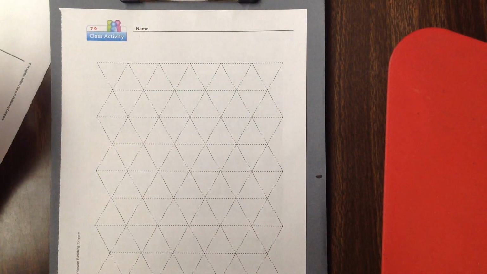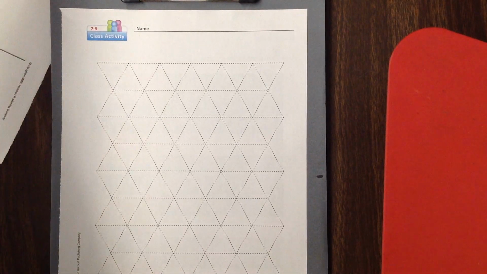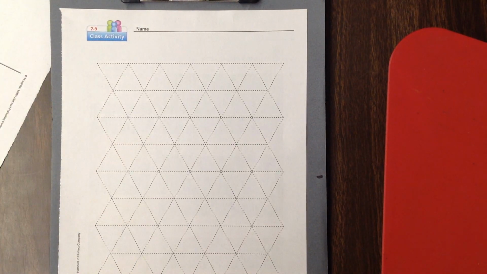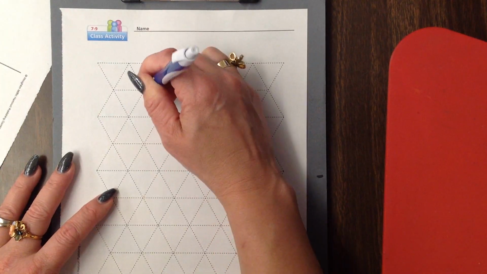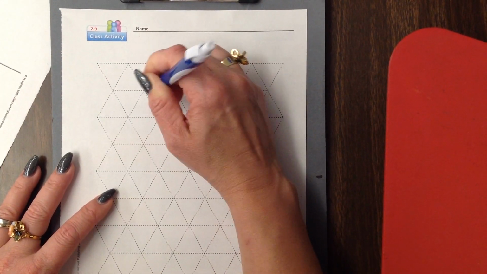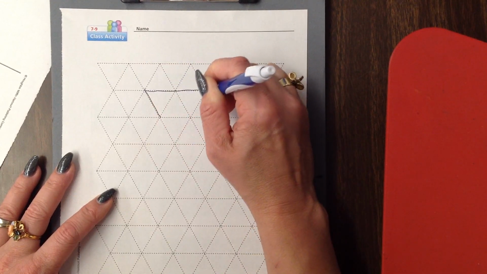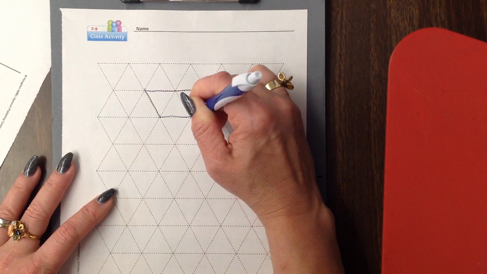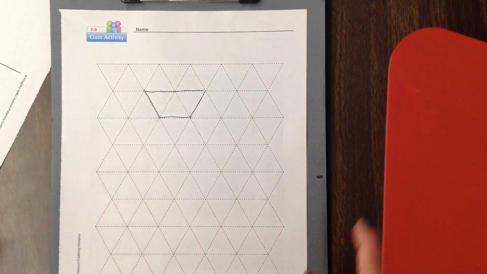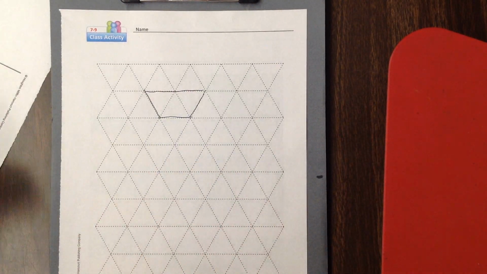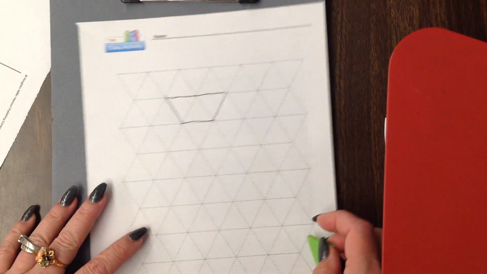Okay, so let's see if we can make a shape that looks like this. What would we need to make this shape? What would you need to make that shape? What do you notice you would need? Yeah, you would need to have 3 of those types of triangles.